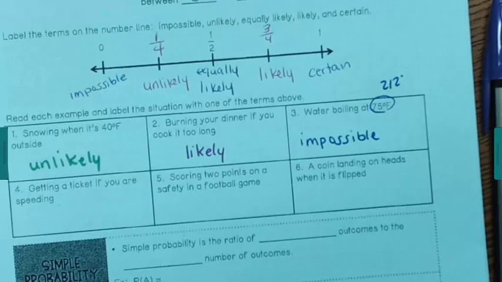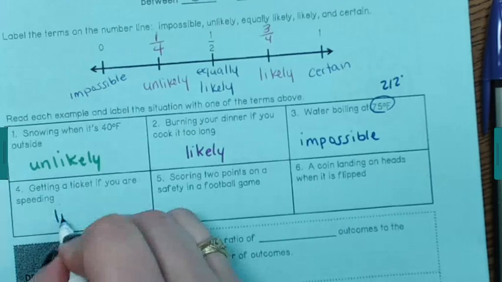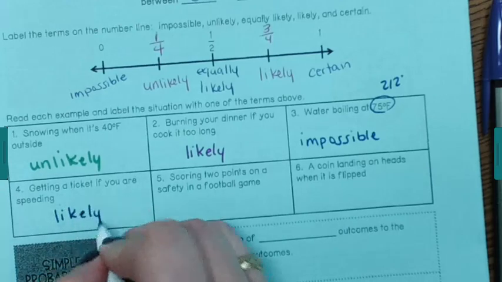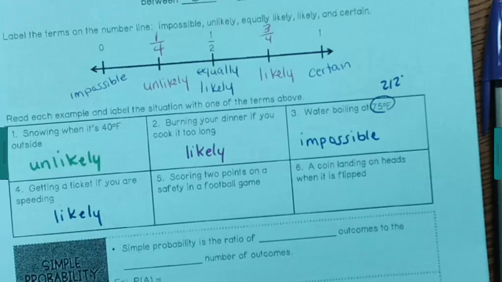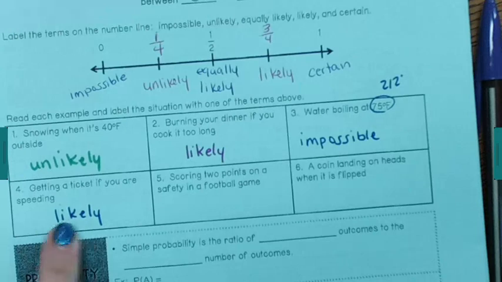All right, getting a ticket if you are speeding. Yes, it is likely. Thank goodness it's not certain, because I would probably be in jail because I just have a heavy foot. The more you speed, obviously, the more likely you are to get caught. The faster you're going, the more likely you are to get caught. But it's likely, and I would probably say very likely.